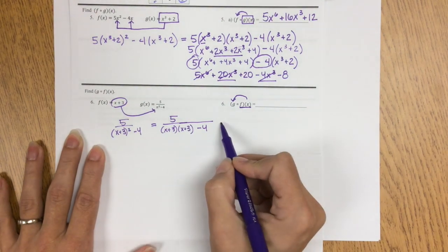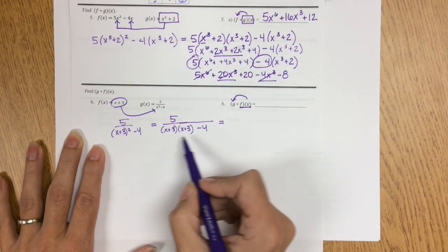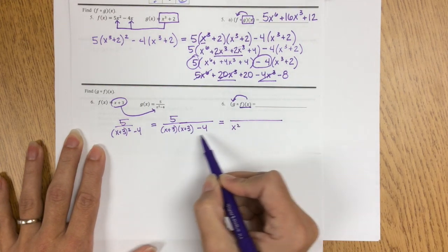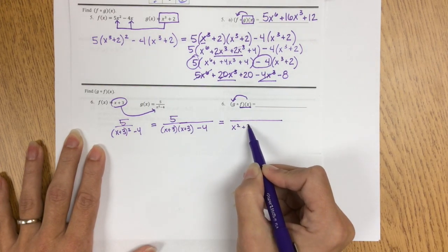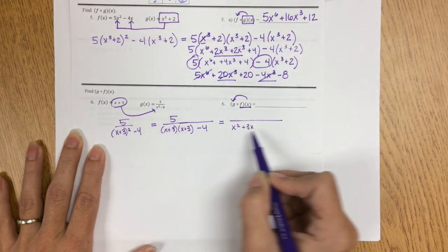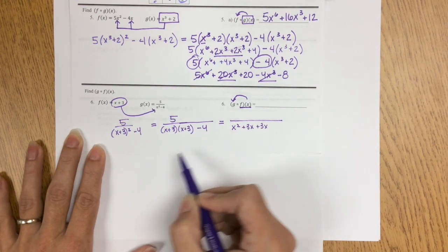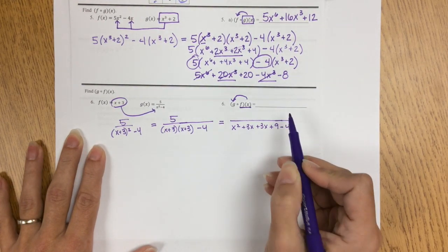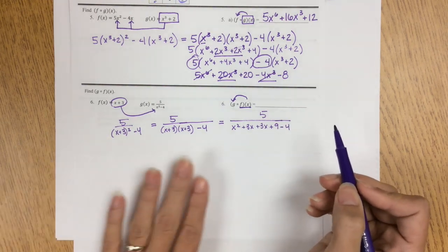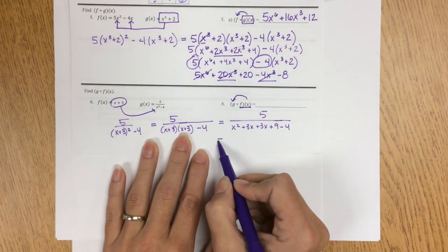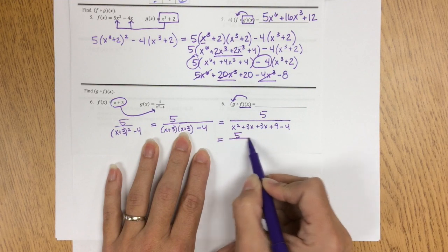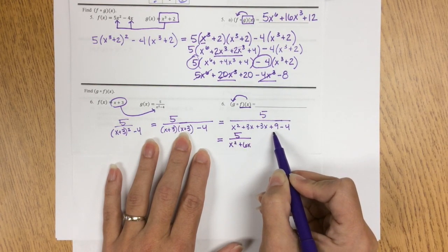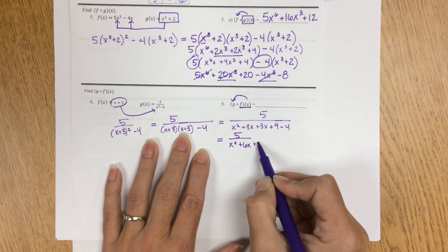So let's go ahead and FOIL this denominator or multiply this denominator out. So x times x is x squared. X times 3 is plus 3x. 3 times x is plus 3x. And 3 times 3 is plus 9. Don't forget that minus 4 at the end. 5 on top. All right, let's clean this up. We have 5 over x squared plus 6x, and then plus 9 minus 4 is plus 5.